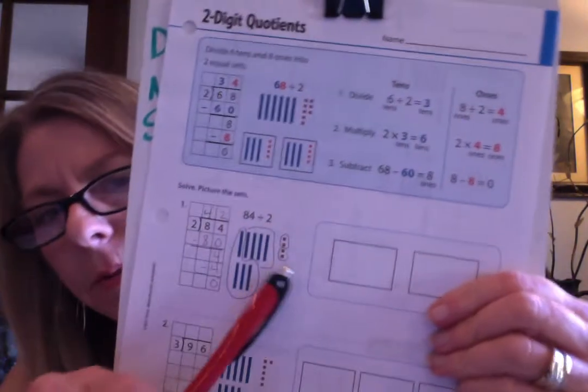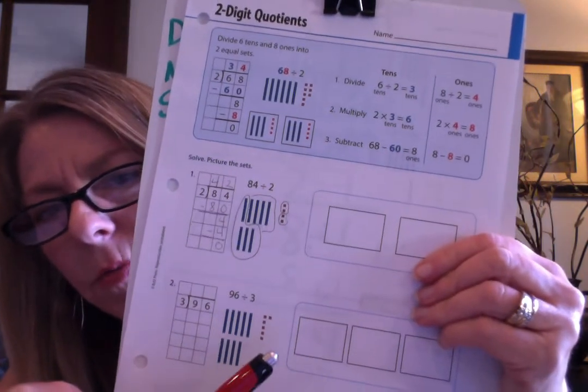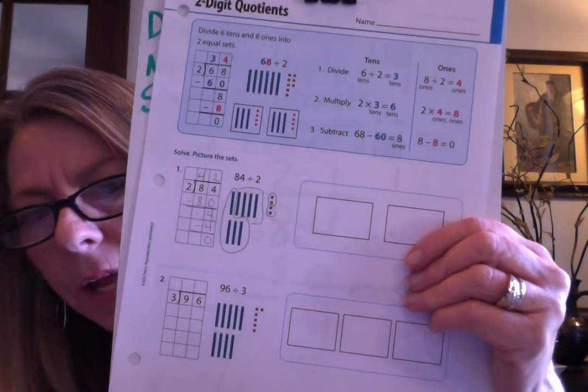Okay, so let's do, I guess this area is for us to draw the 4 sticks and the 2 ones. It's okay if you want to do that, you may. You don't have to. You can just circle it like this if you'd like.